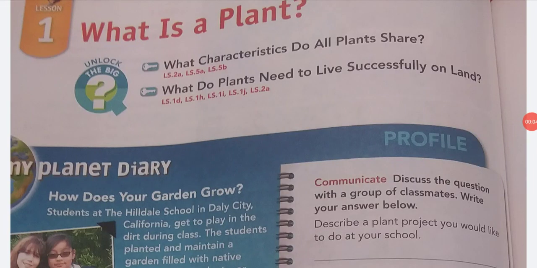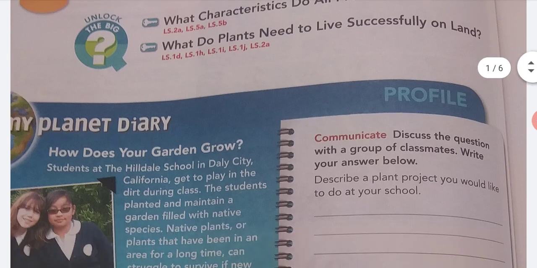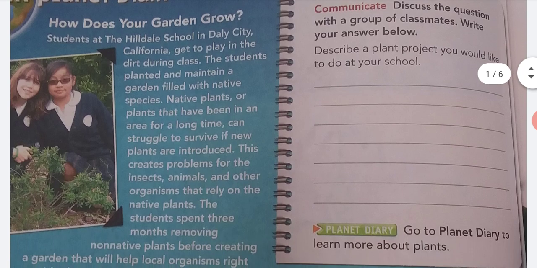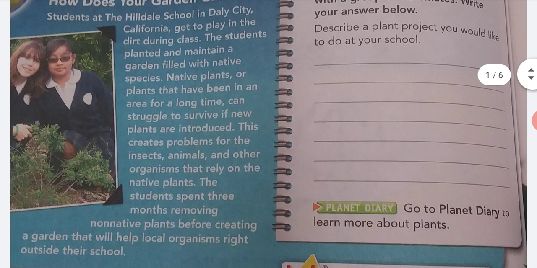We're on Chapter 10, Plants, and this is Lesson 1, What is a Plant? My Planet Diary. How does your garden grow?